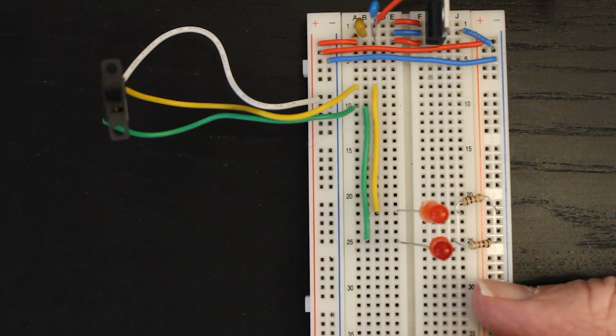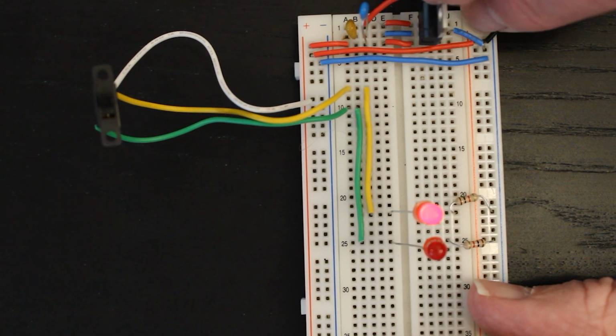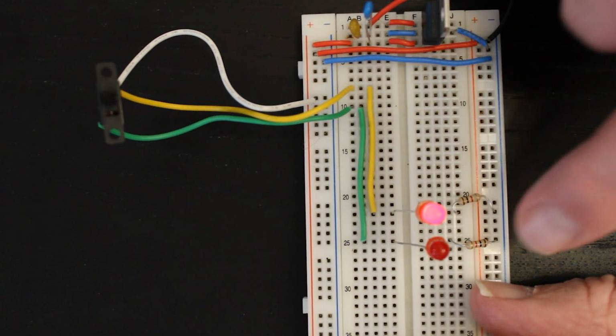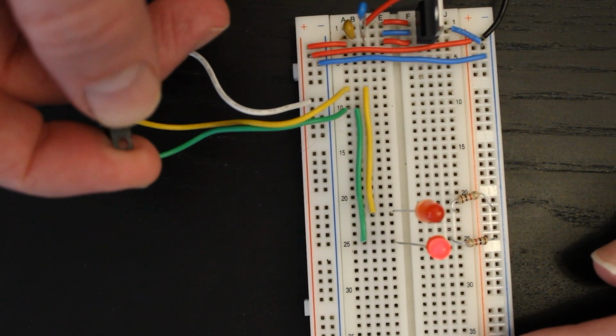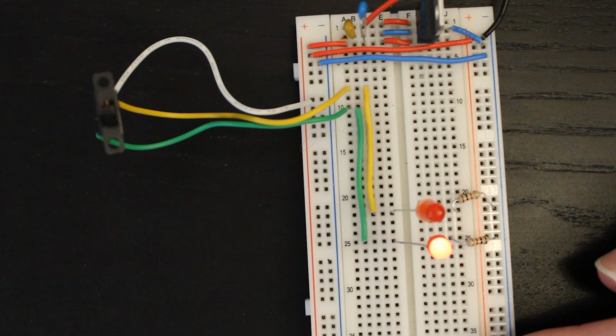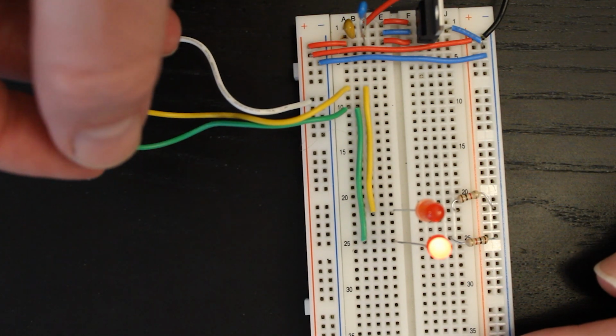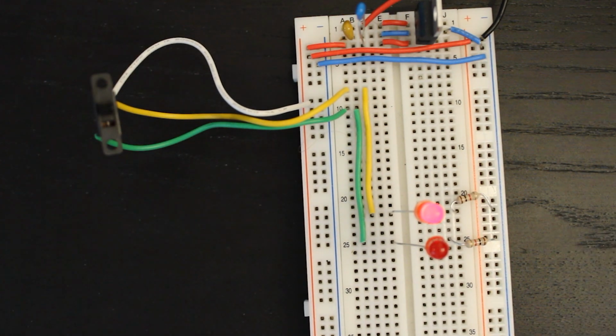So if I power up the circuit now, you'll see that one of the LEDs is on. But if I throw the switch to the other side, then that LED goes off, the other LED comes on, and vice versa. So apart from not being a particularly interesting circuit, this works perfectly, right?